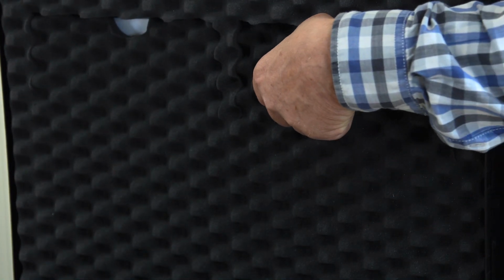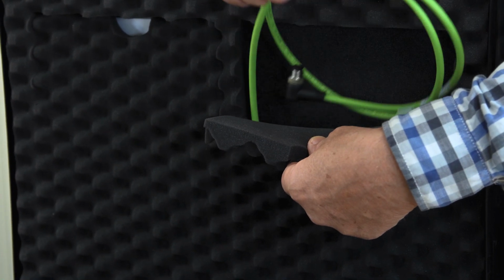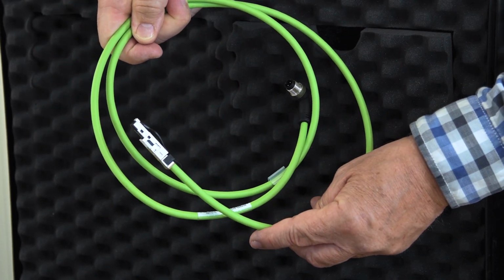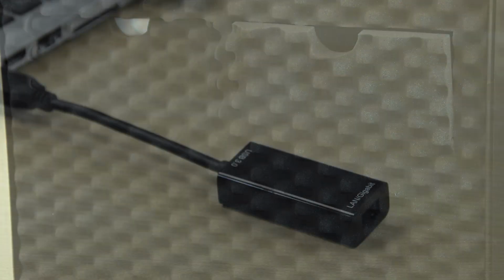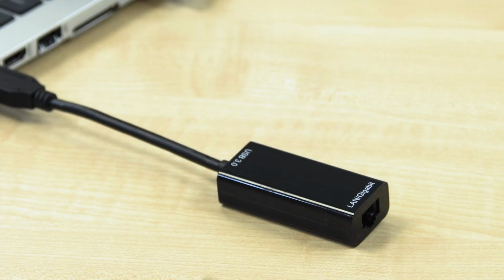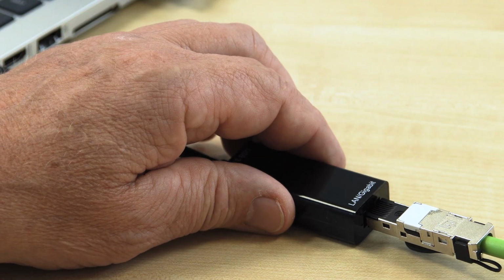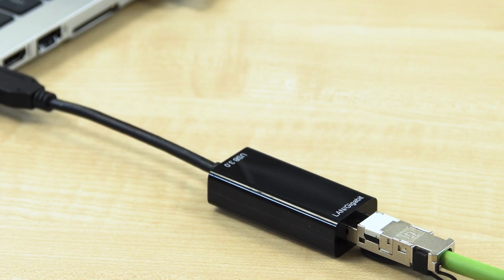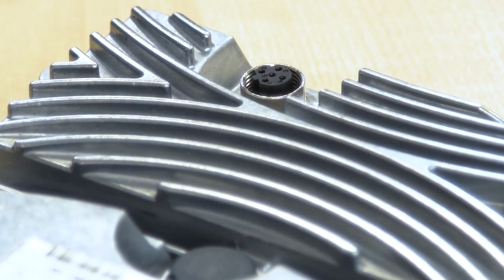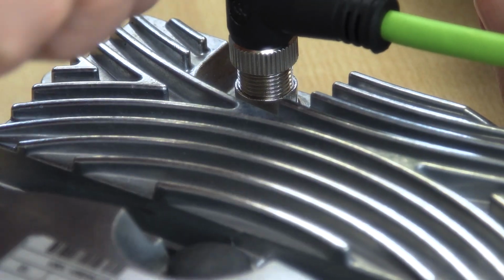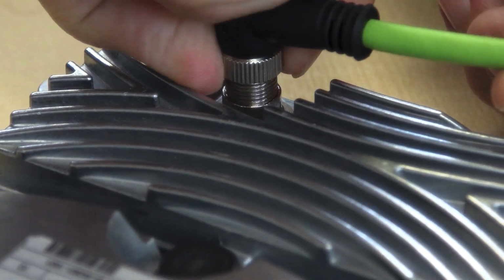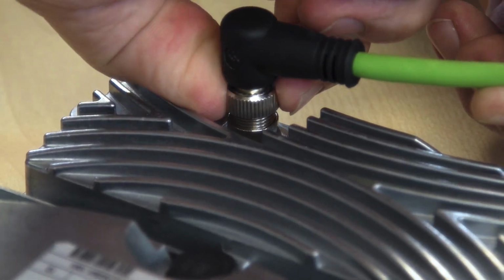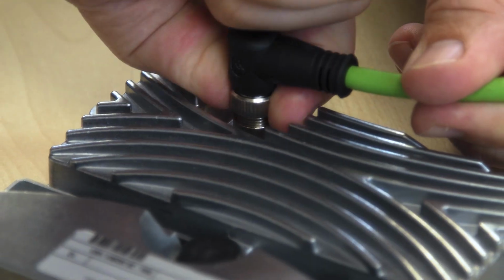Now we can establish the hardware connection of PC and controller with the Ethernet cable from the case. The network connector is connected to the adapter on the PC. And the M12 connector directly to the socket on the controller. We pay special attention to a tight fit of the M12 connector to ensure a safe contact of all pins.